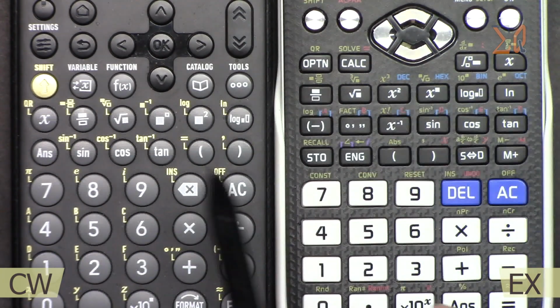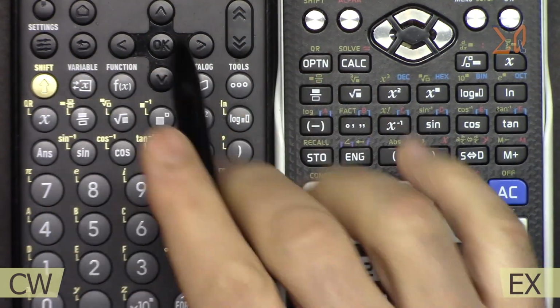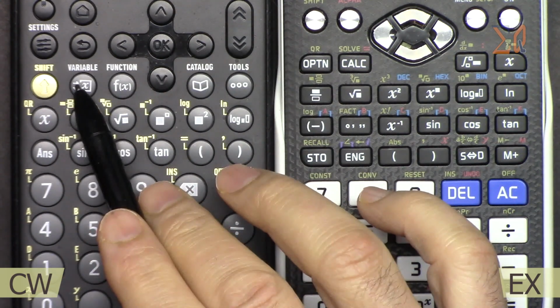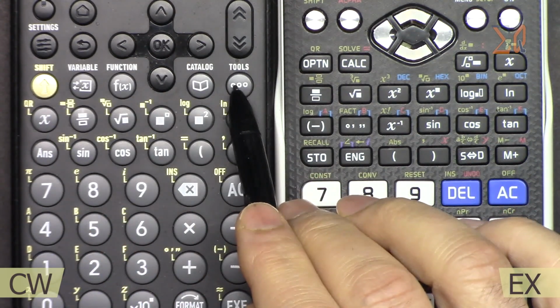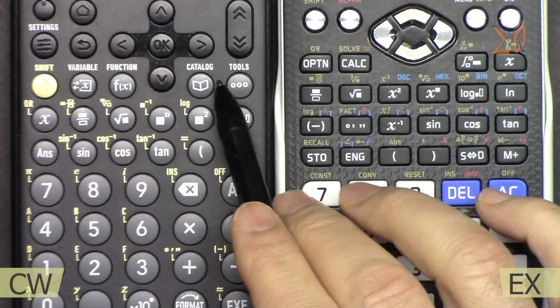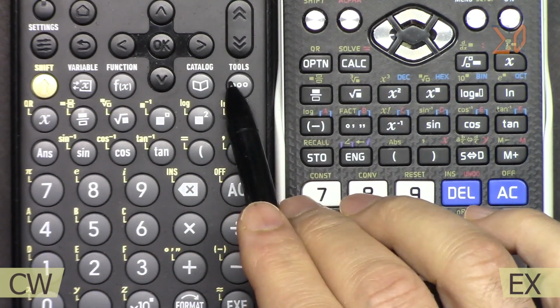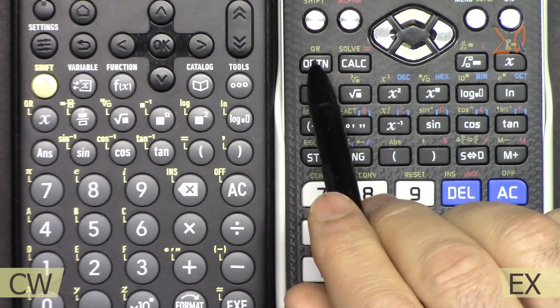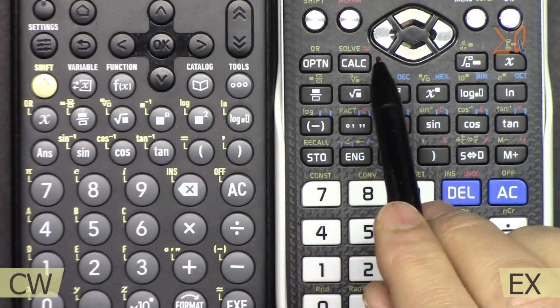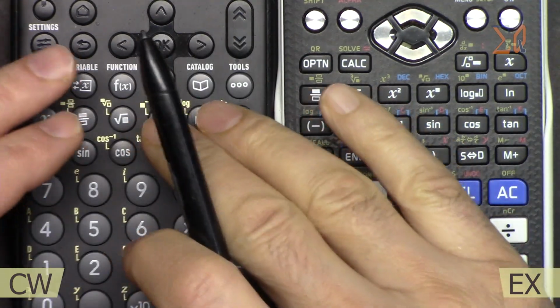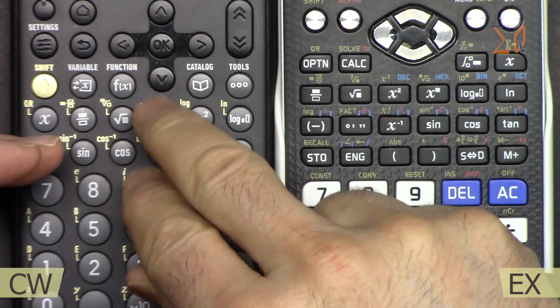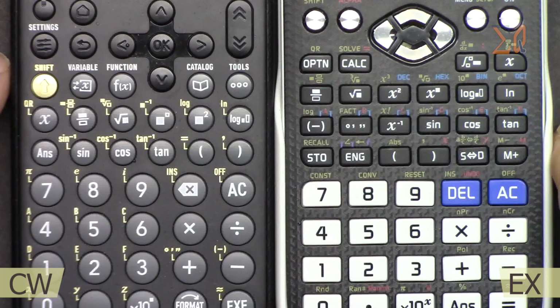And in this calculator we have memory, function, catalog, and tools. These are all new except the tools. Tools is equivalent to the options in this calculator. We don't see the calc and solve in here. So a lot of keys have been moved and they are deep under the menu.